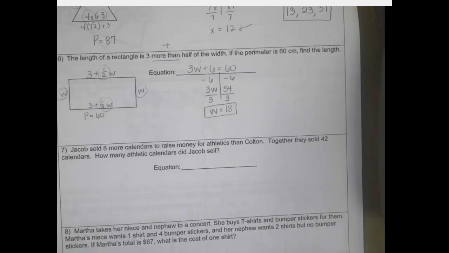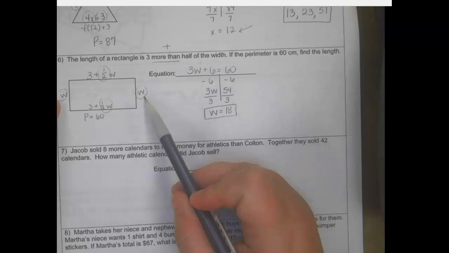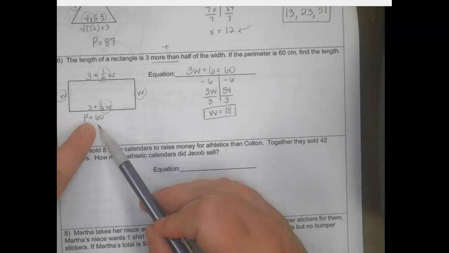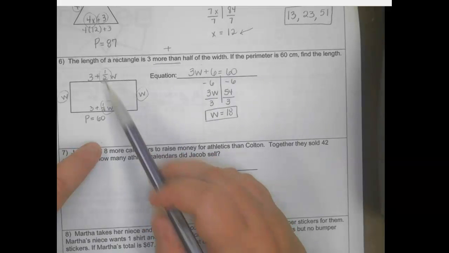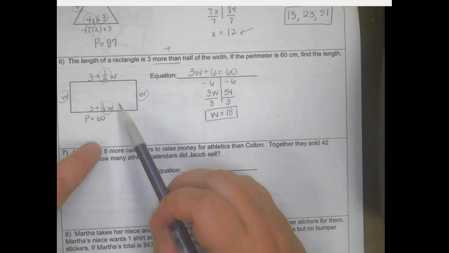Can't say your name, but no one else can think of it? Well, now that I know both of these are 18, can't I do 60 minus 18, and then just divide that number by 2. Okay, some of you see it that way.